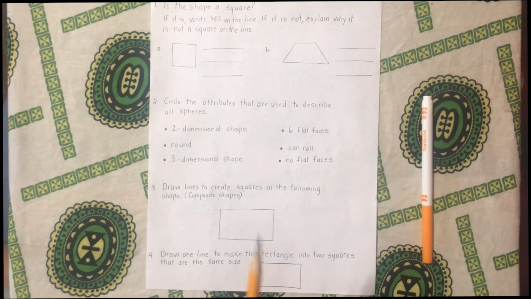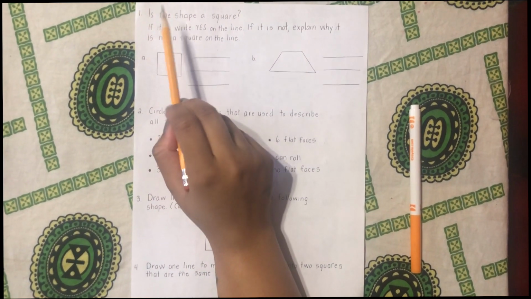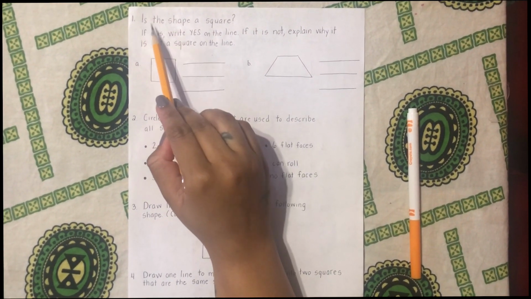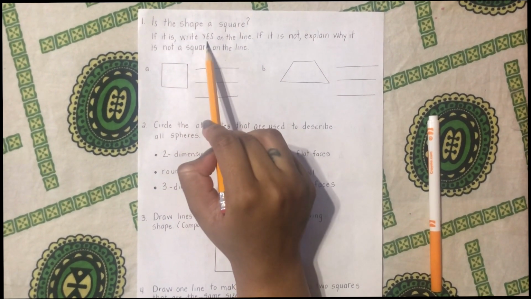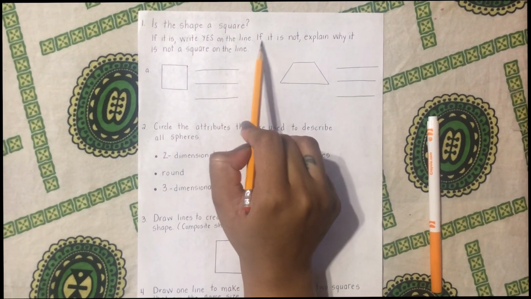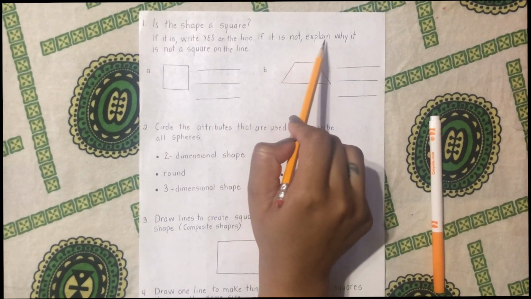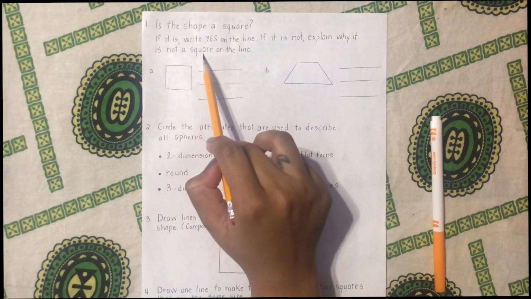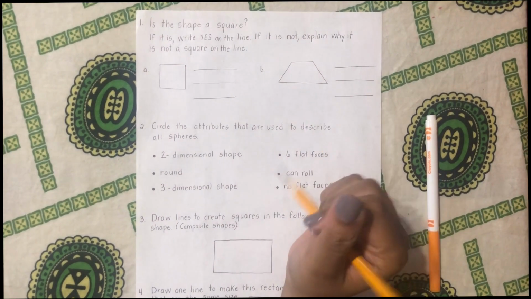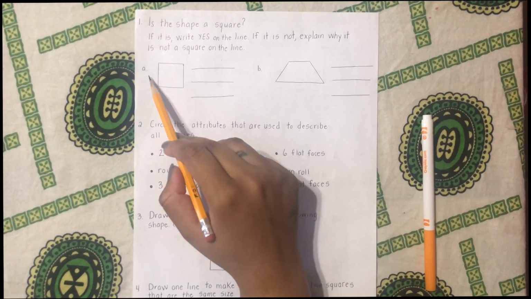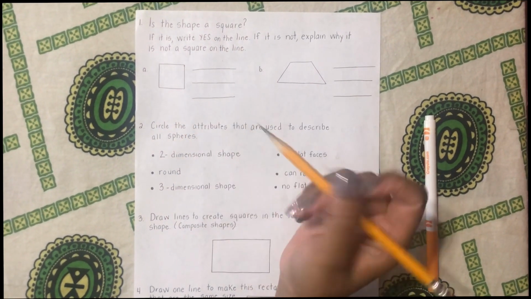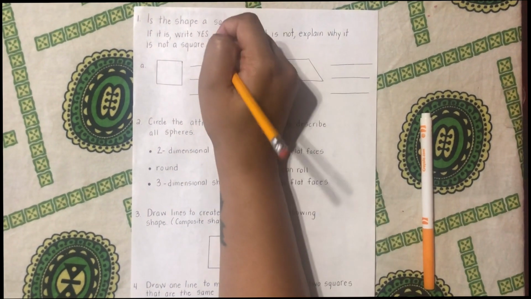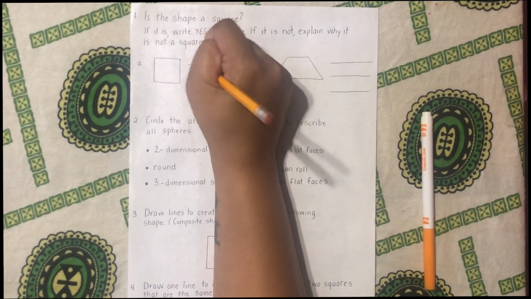All right, Congo Nation, let's look at number 1. Number 1 says, is the shape a square? If it is, write yes on the line. If it is not, explain why it is not a square on the line. Okay? All right, so let's look at A. The question is the shape a square? So I see the shape here. Yes, that is a square, so I'm going to write the word yes on the line.